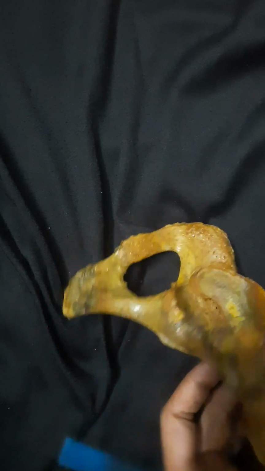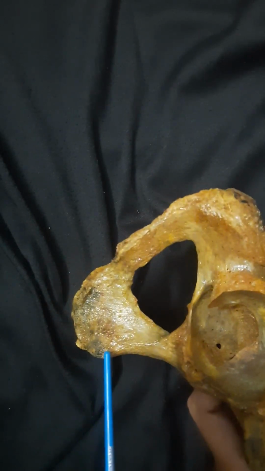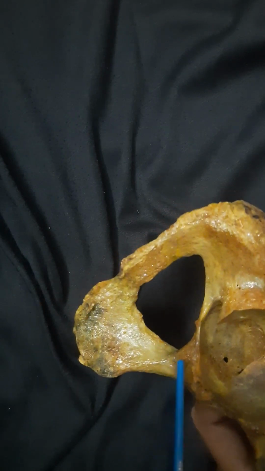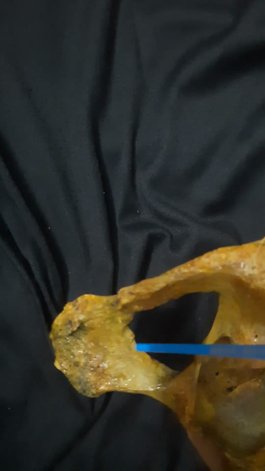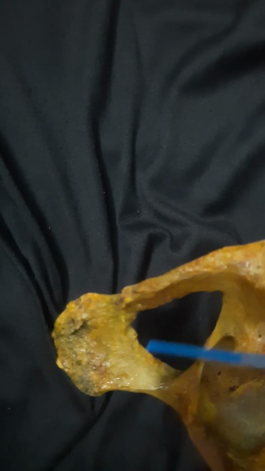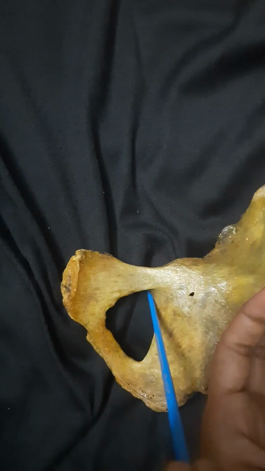This iliopubic eminence gives rise to psoas minor if the muscle is present, and this is anterior border towards the obturator foramen, inferior border which forms the boundary of obturator foramen. Between anterior border and inferior border is obturator surface. Between anterior border and superior border is pectineal surface. Between superior border and inferior border is pelvic surface. This inferior border forms upper border of the obturator foramen.